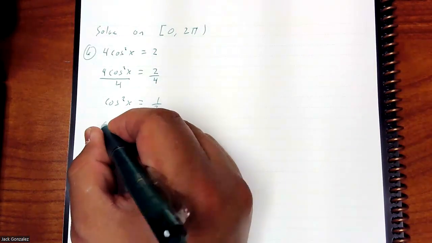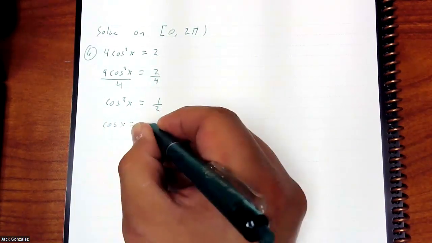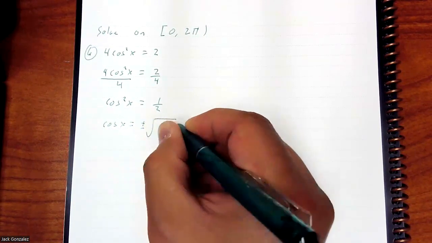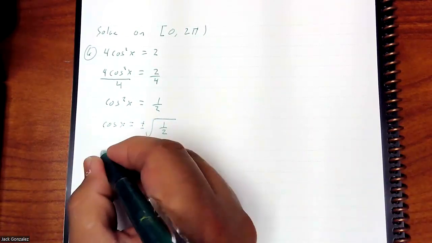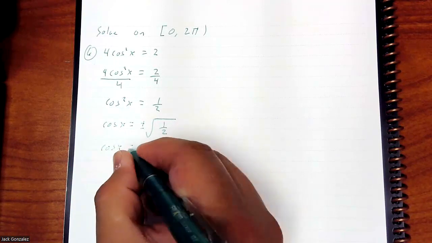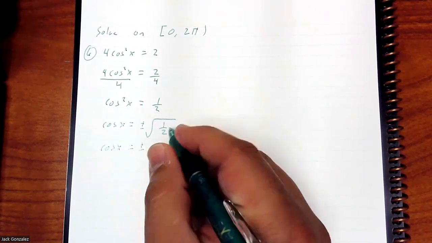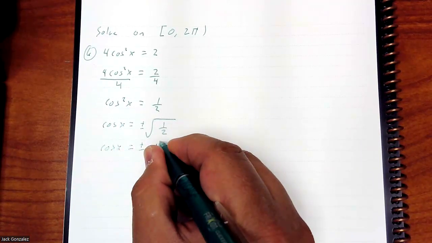Square root both sides, and that gives you your plus or minus, which then gets you, once you rationalize, you get to here.